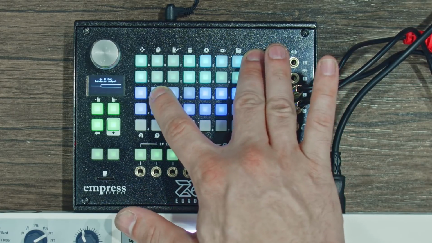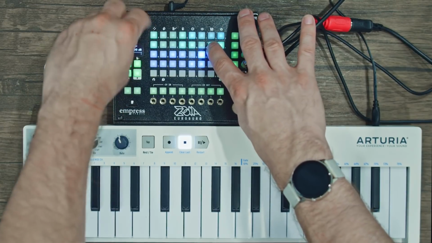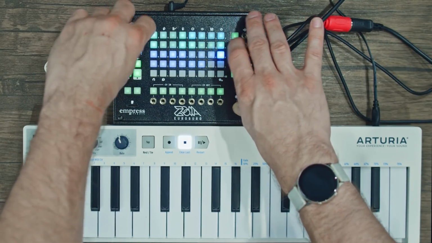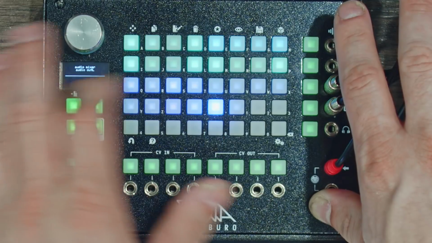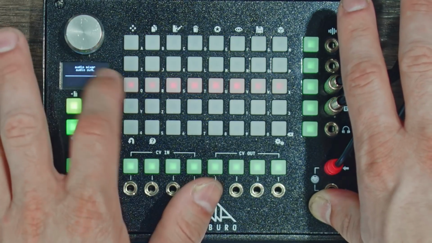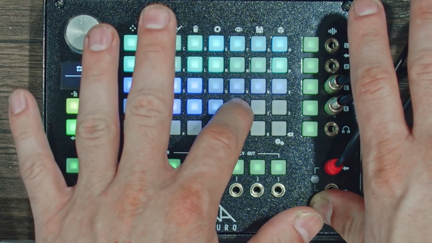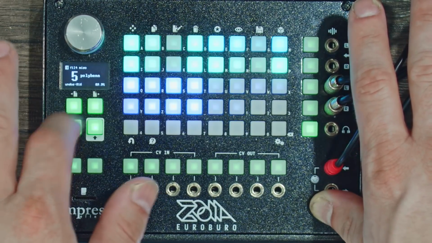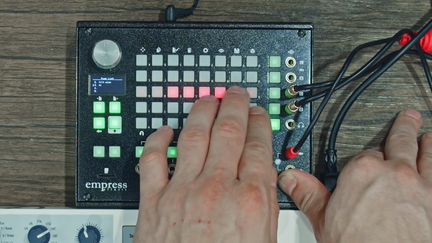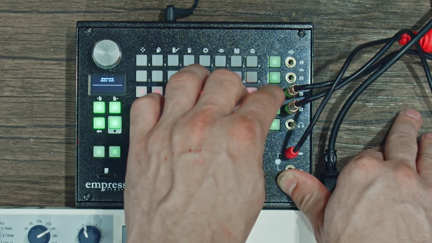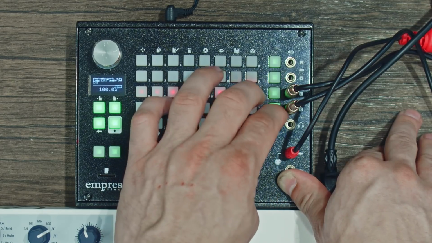The second filter, mixer 2. I'm going to turn the gain all the way down on these mixer channels. I'm also going to divide up the panning. Now the left output of the mixer will go to the left input of the reverb. The right input of the reverb will go to the right output of the mixer. And finally, on the last page here, we will patch the output of the reverb to the output from the Euroburo into a digital recorder.